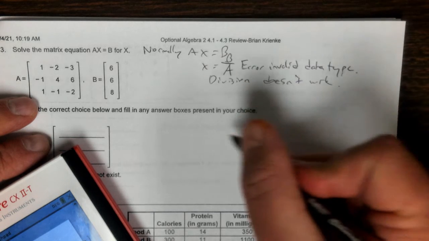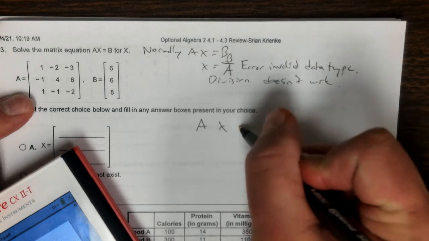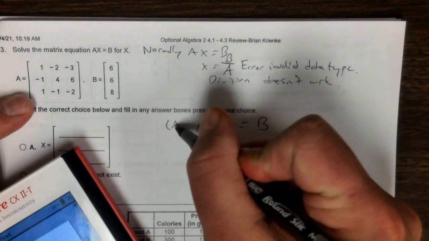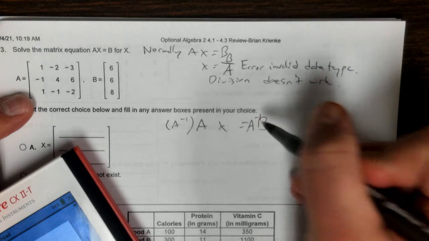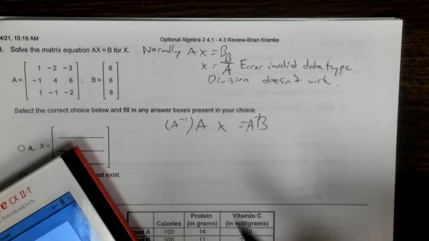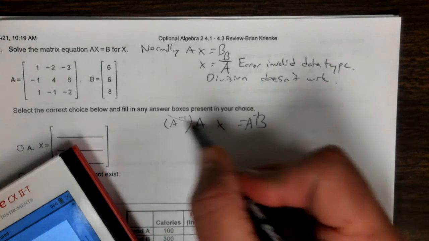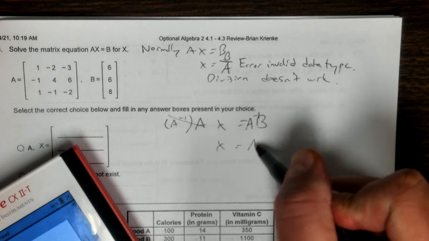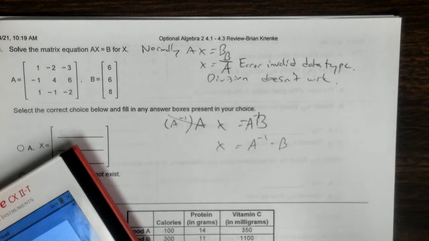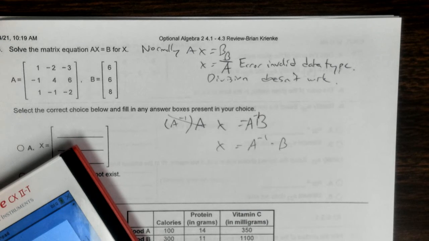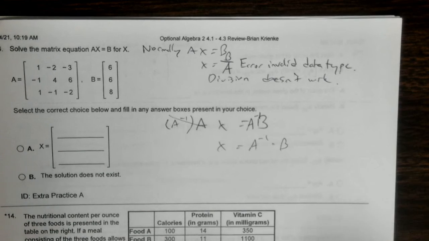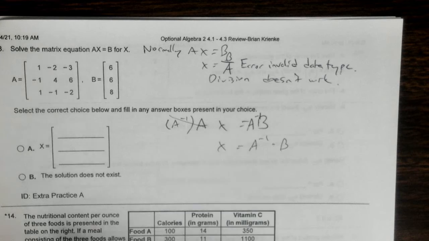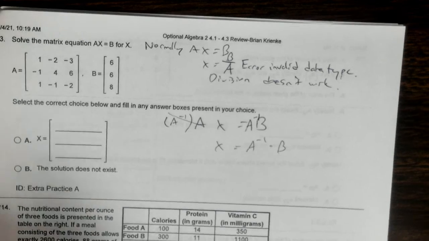And so what we would do is if we have ax equal b, then we multiply both sides by a negative 1, because that's the inverse. The inverse times a cancels, and so you're just going to have a negative 1 times b. And sometimes they tell you what the inverse is, sometimes you just have to do it.